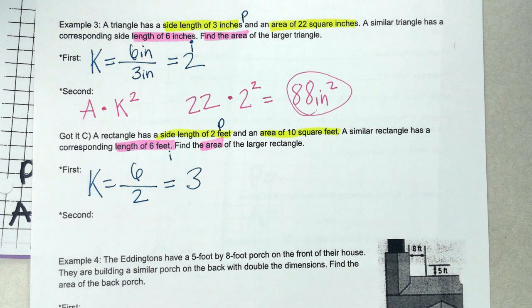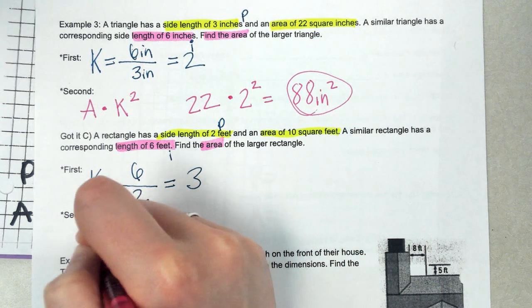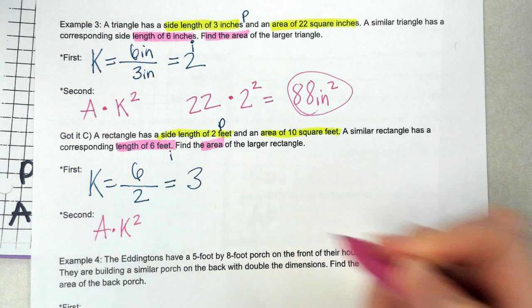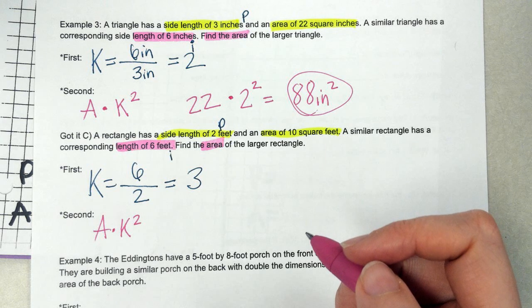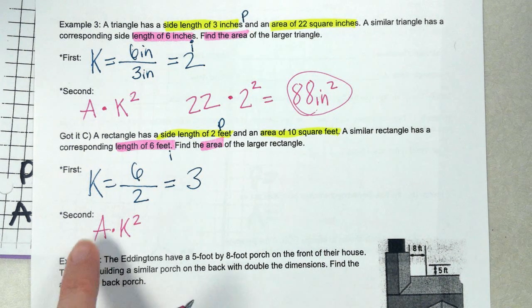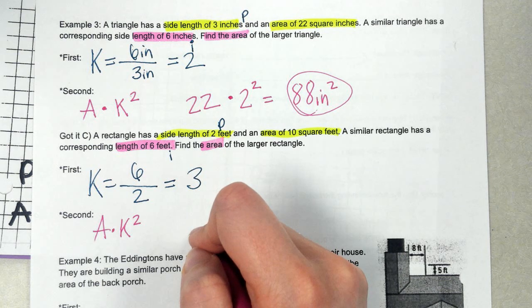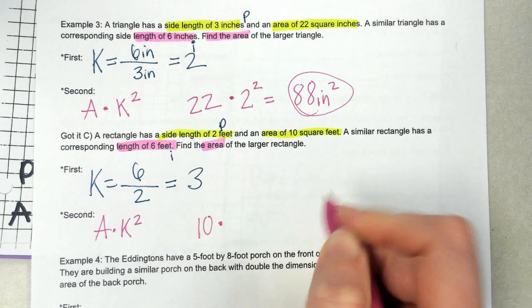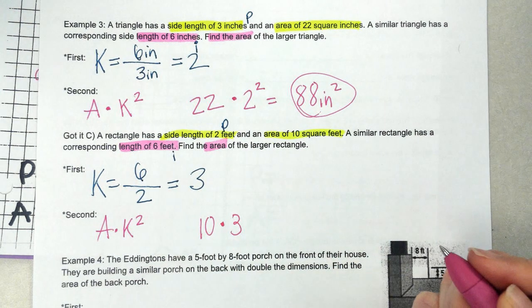Who is able to tell me what I should be doing? Go ahead, Carter. When you do it, you're going to put A times K squared, and then the corresponding segments. But this is my area first, right? Yeah. Which one was my area? 10. Very good. Then what was my scale factor? And am I done? No, you've got to square it.